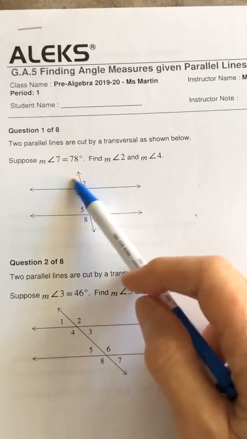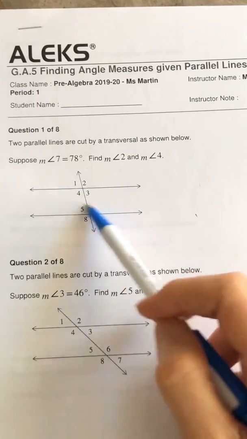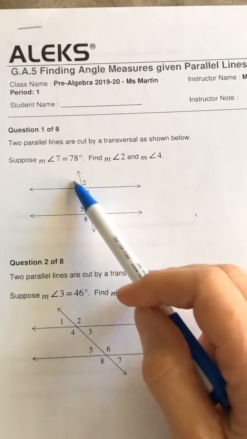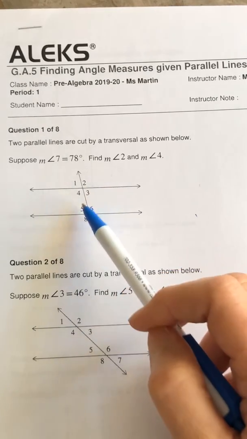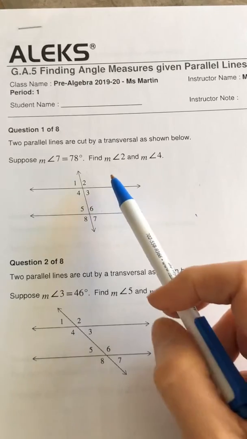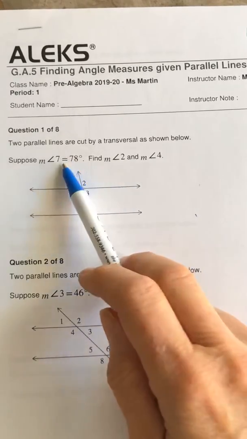All of the angles off the top line are exactly the same. They're clones of the ones down below. So if you figure out 1, 2, 3, and 4, you'll also figure out 5, 6, 7, and 8. But actually, I have a real easy way to figure it out with only one angle measure.